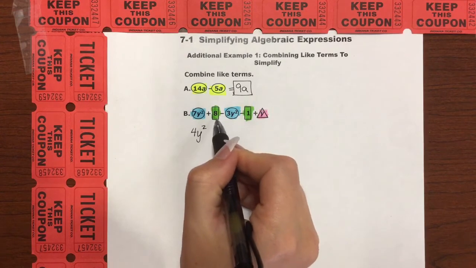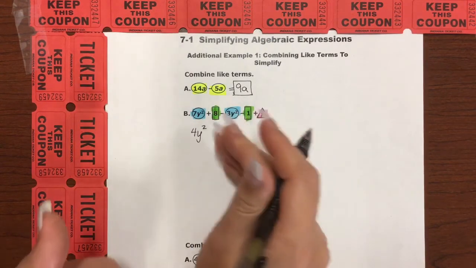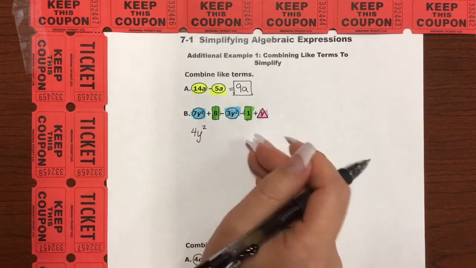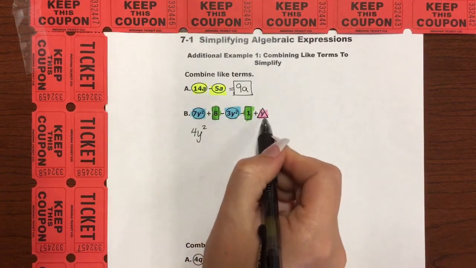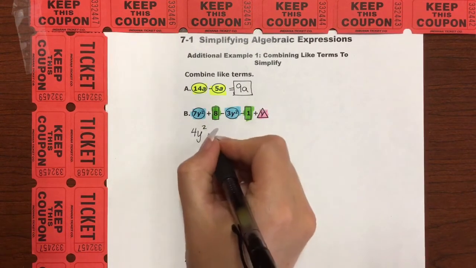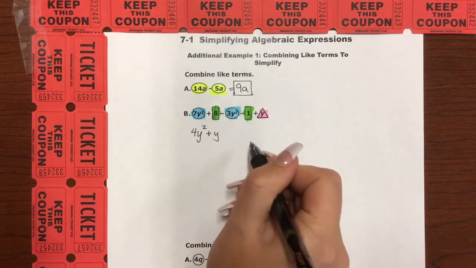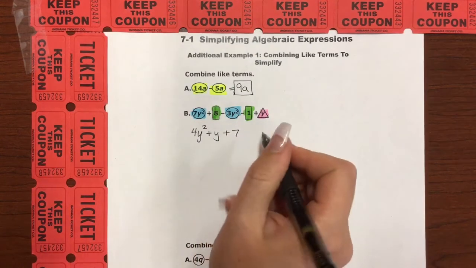Okay, let's do the other y. It's always nice to have the constants at the end. So you do all the variables, and then the last thing is the constant. So here, there's a regular y. It's just 1 y, but I'm just going to write it as y. And then 8 minus 1 is 7, and it's a positive 7.